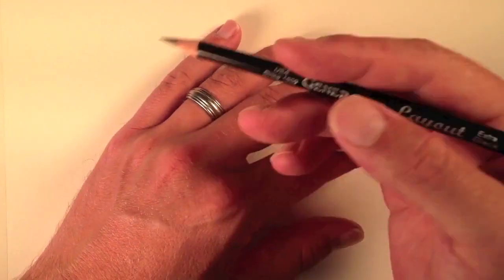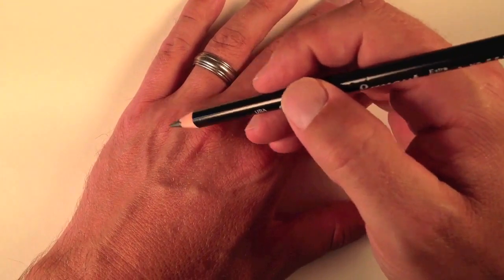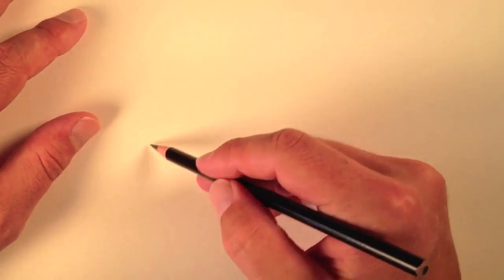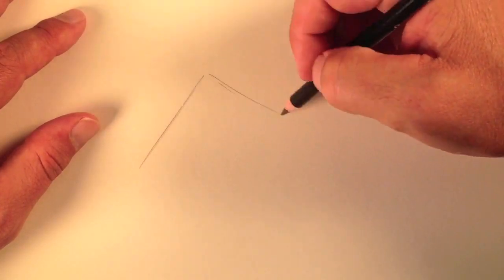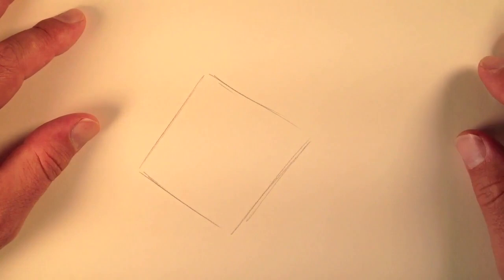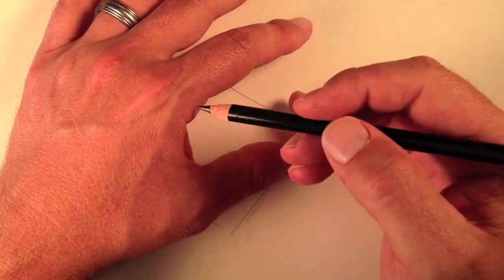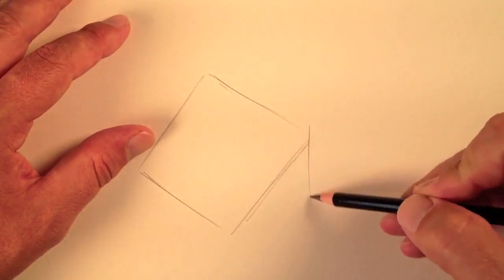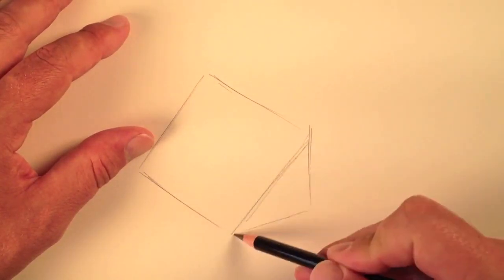Now let's take a look at something else. Let's take a look at something that many people think is really hard to draw, and that's a hand. In this demonstration, I'm going to break down a hand into very simple shapes. If you look at the back of your hand, you'll notice that the first shape we see is just a simple square. The next shape we see is a triangle. These are two easy to draw geometric shapes.